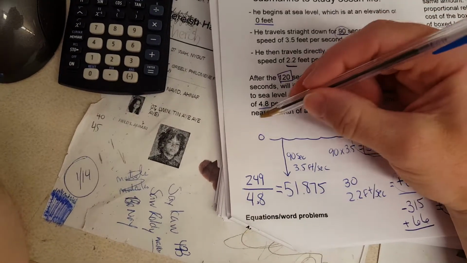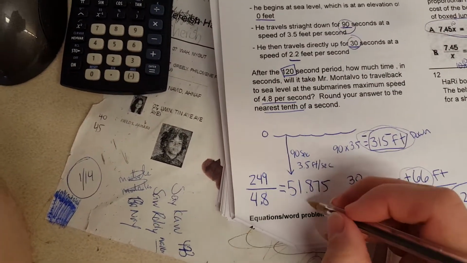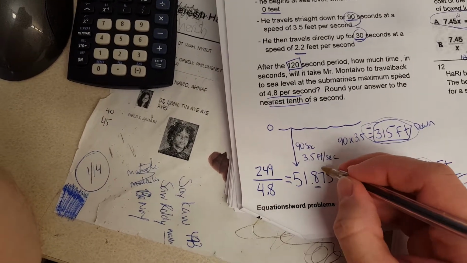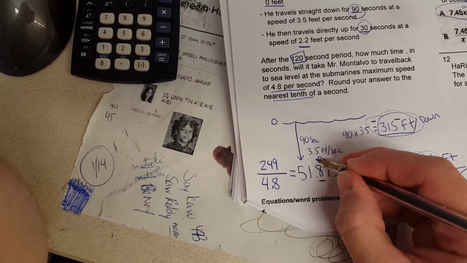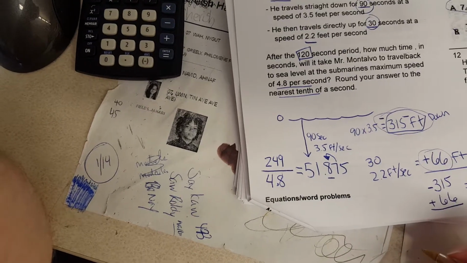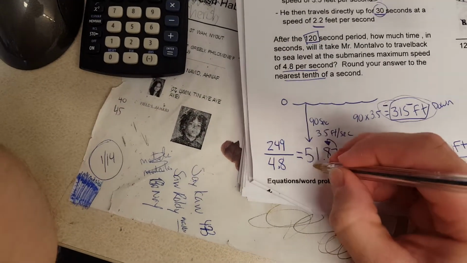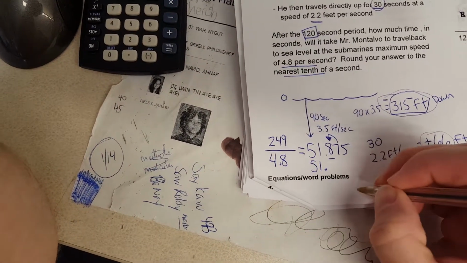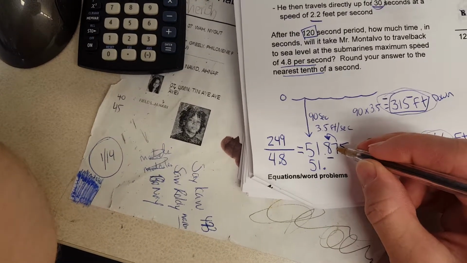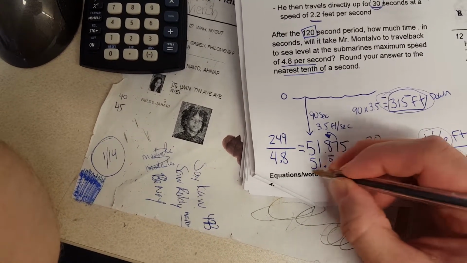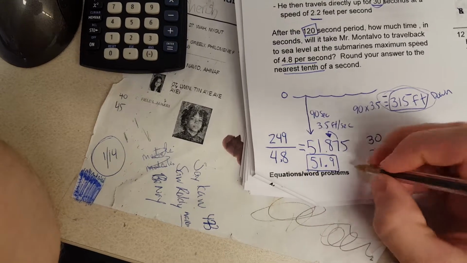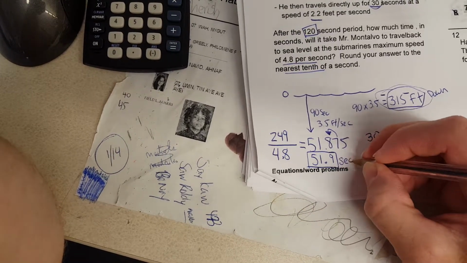But it says round to the nearest tenth. If we look at the tenths place of 8, does the 7 change it or keep it the same? Yes, because it's above 5, it changes this to a 9. So it takes 51.9 seconds.